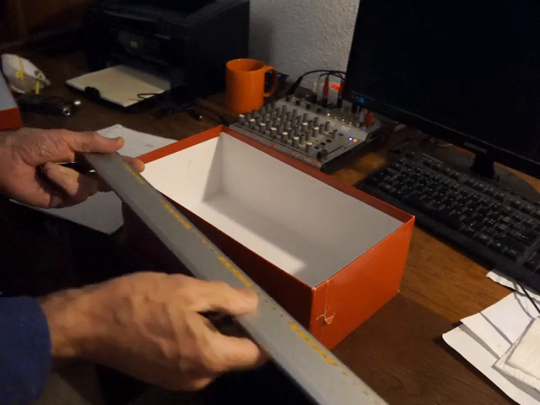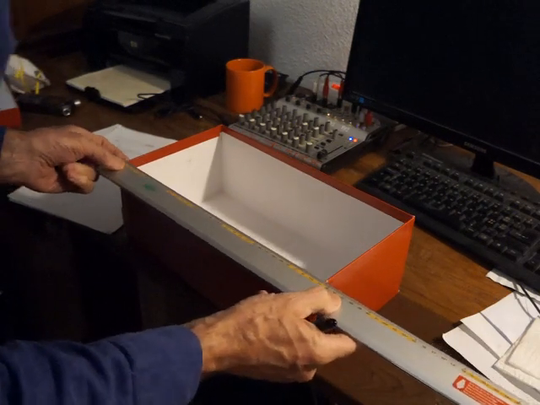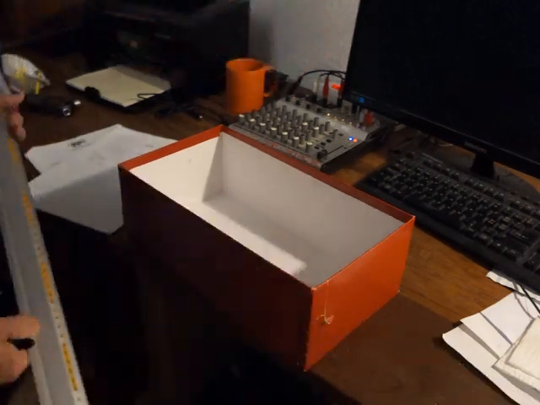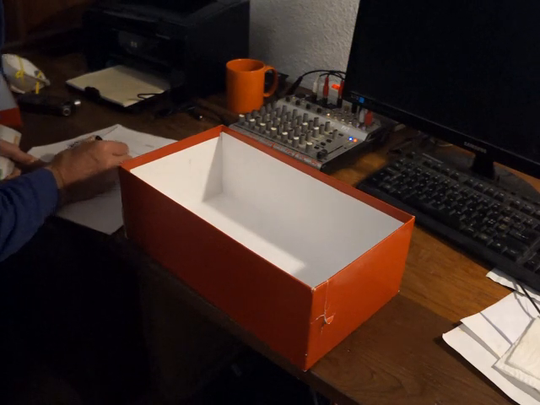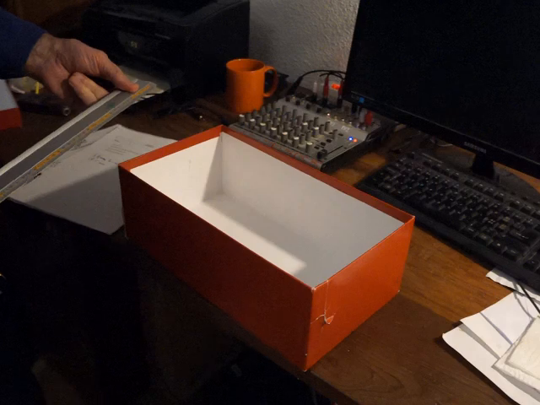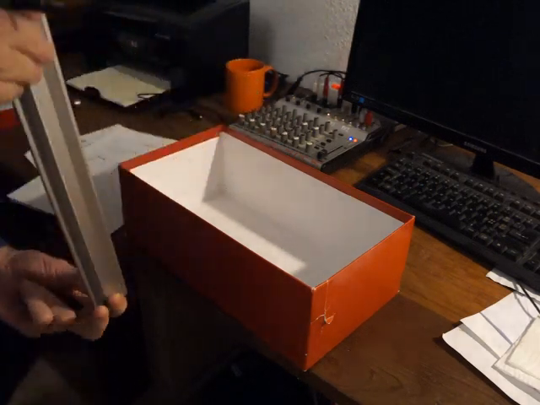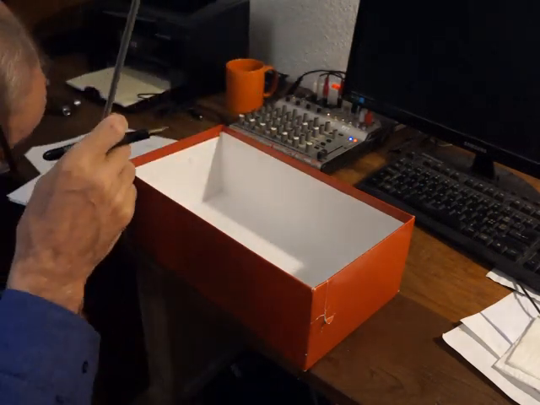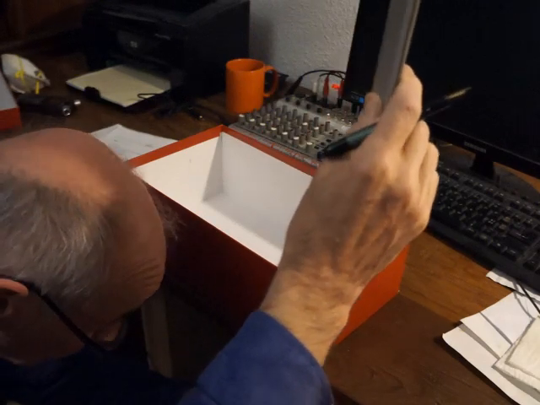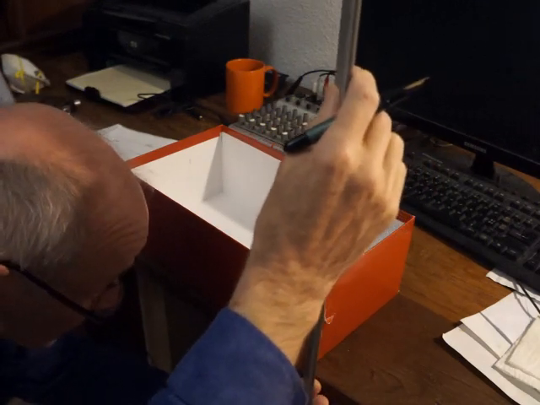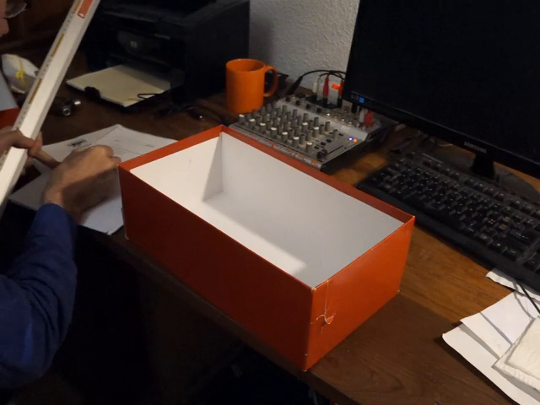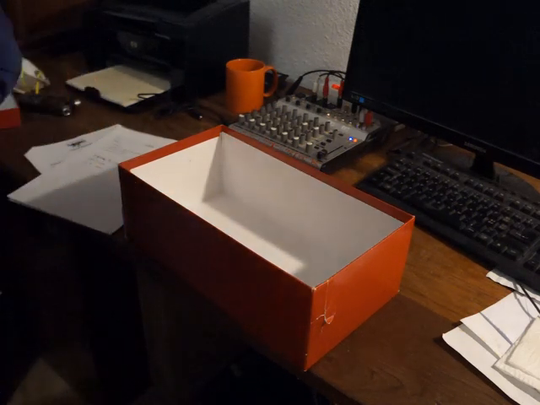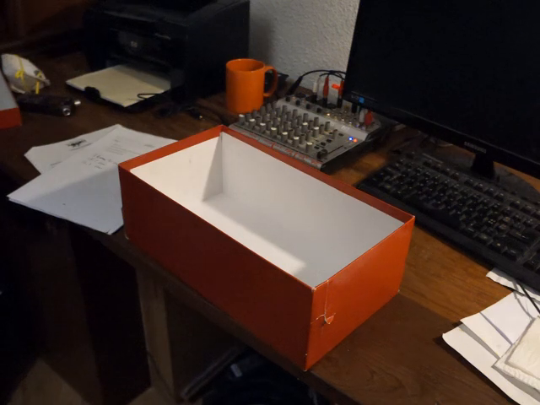If I'm going to do it to the nearest tenth of a centimetre, I ought to measure it properly. It's 34.2 centimetres is the length, width of 18.5, and height. I have to get down here to measure the height with this ruler. A height of 12.2 centimetres. So I hope you can see all of that.